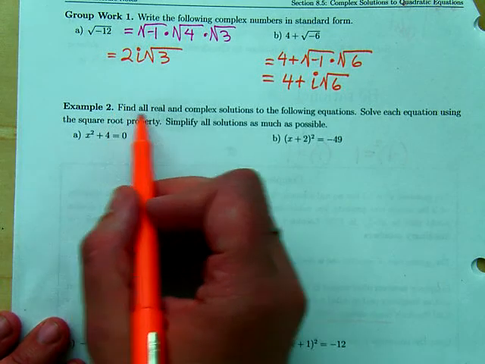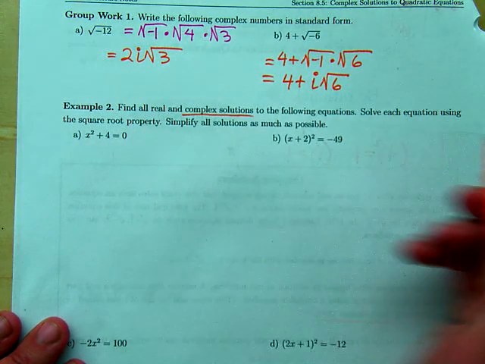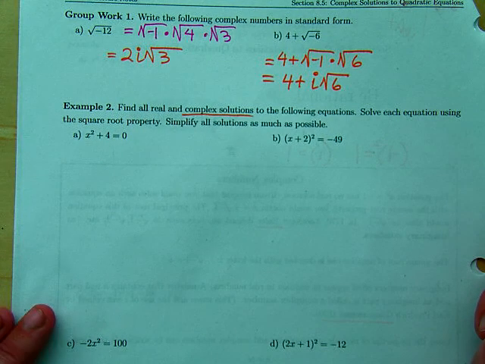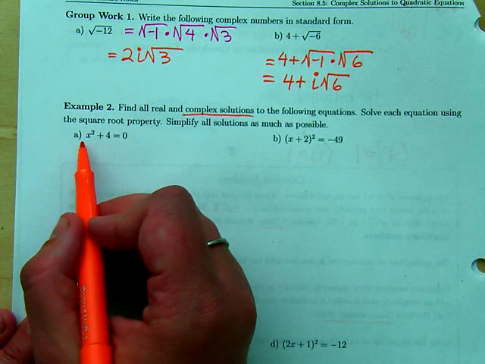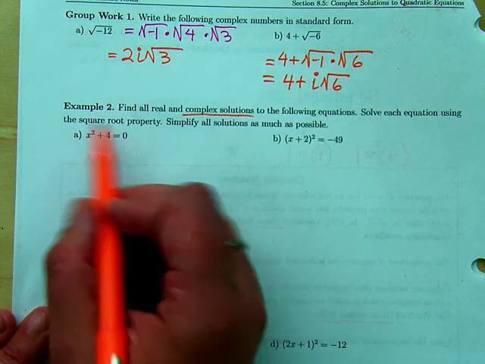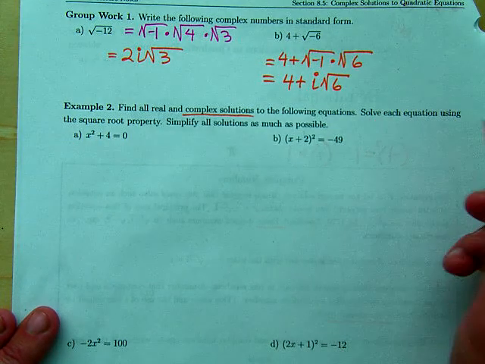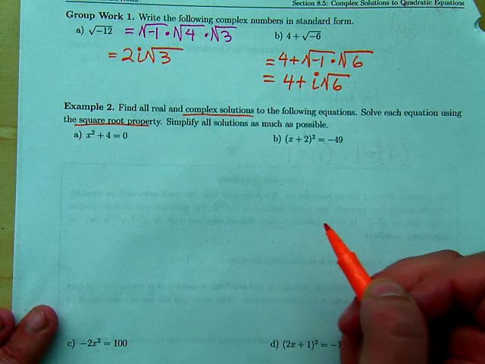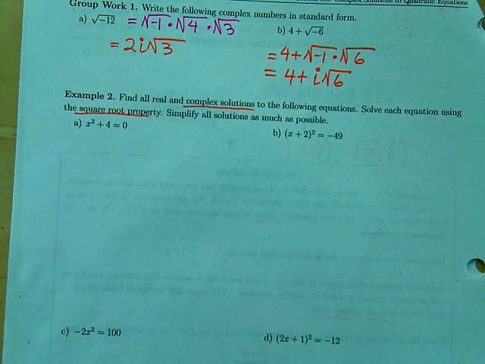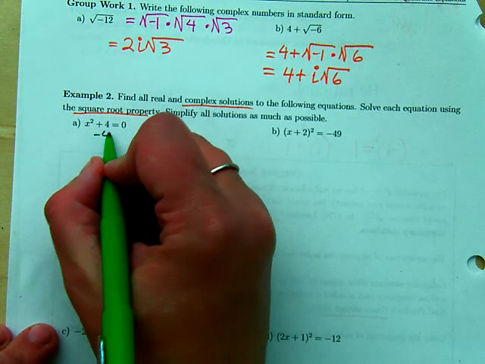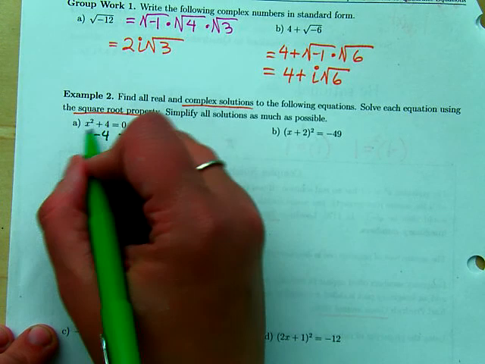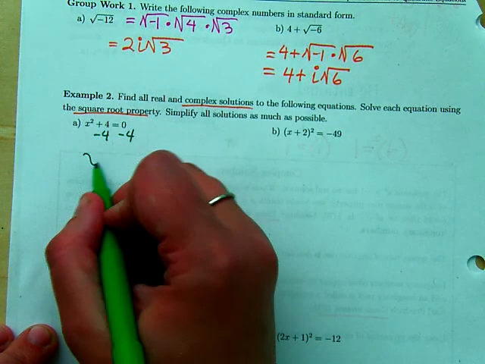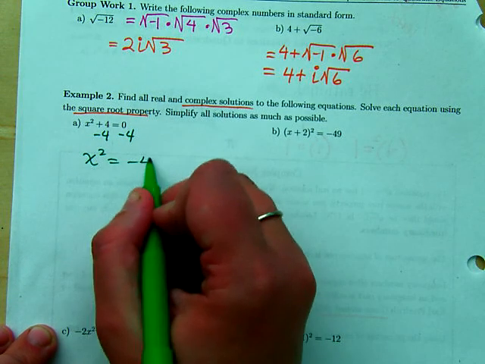Okay, here, find all real and complex solutions to the following equations. So what would we want to do? What method, right here, solve each equation using the square root method? So we're actually going back to something we already learned in Chapter 8, which was the square root method. How do we solve this using the square root method? -4, because we want to isolate, right, the square root property. We're going to isolate x squared equals -4.